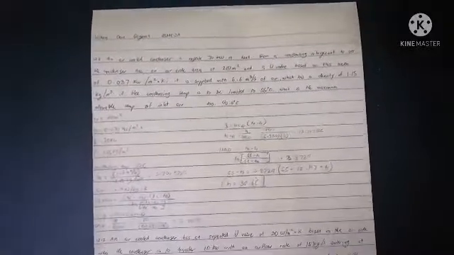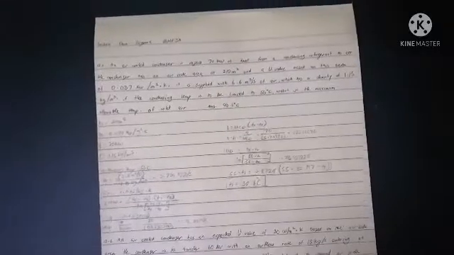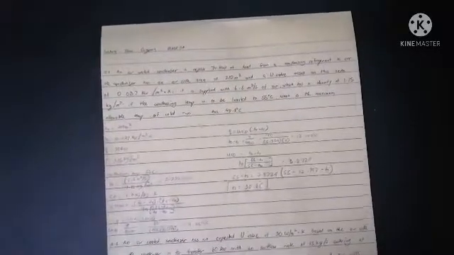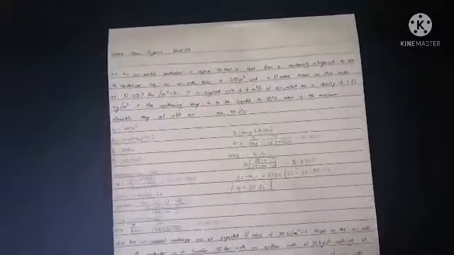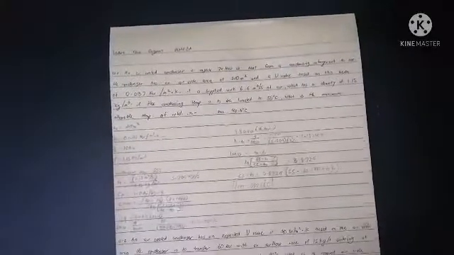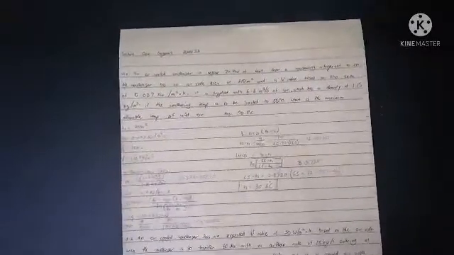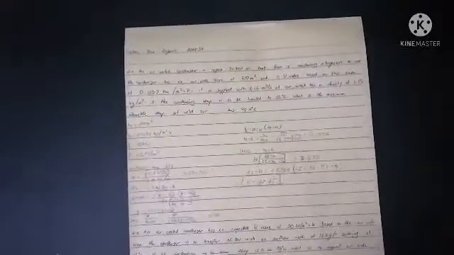So, problem chapter 12, number 1. An air-cooled condenser rejects 70 kilowatts of heat from a condensing refrigerant to air. The condenser has an air side area of 210 square meters and a U value based on this area of 0.037 kilowatt per square meter Kelvin.